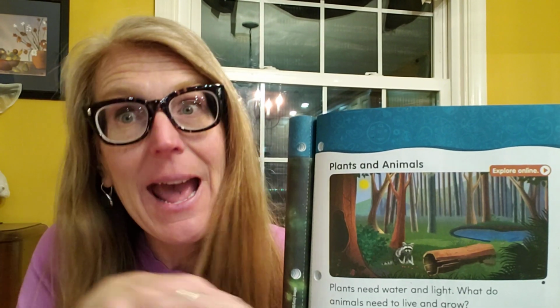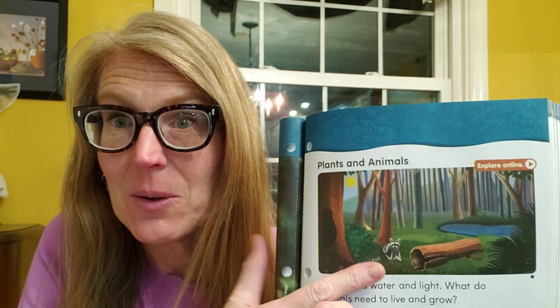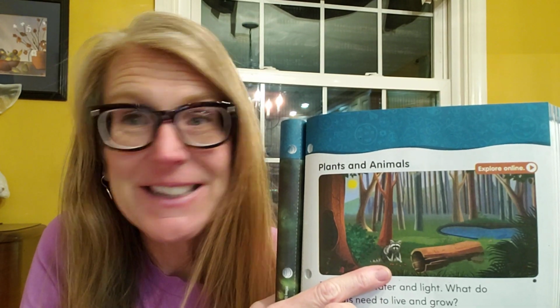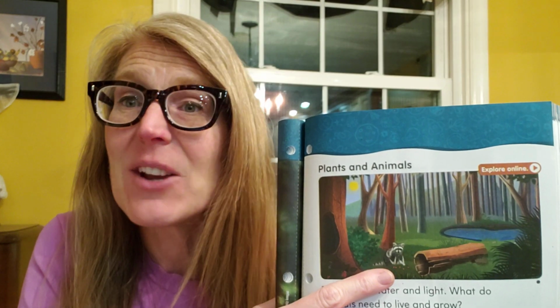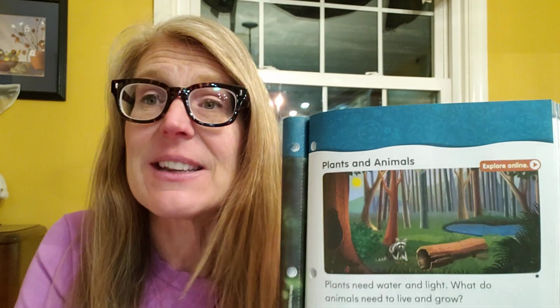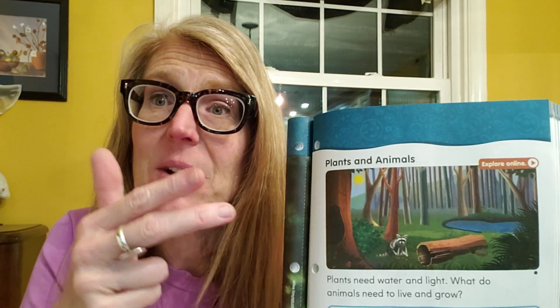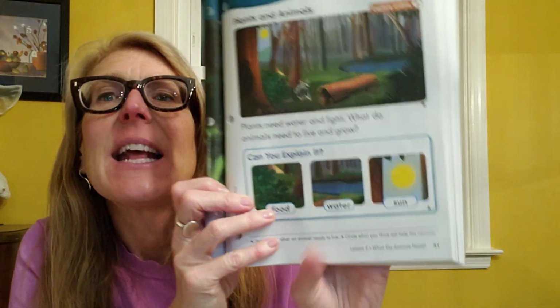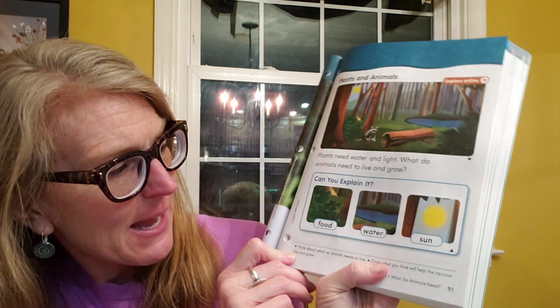If something were to happen to that pattern, would that be good for the raccoon? No, it wouldn't. So that raccoon needs that pattern to continue happening. Food, water, air, and shelter. Very good. All right, let's go down and take a look down at the bottom, okay?